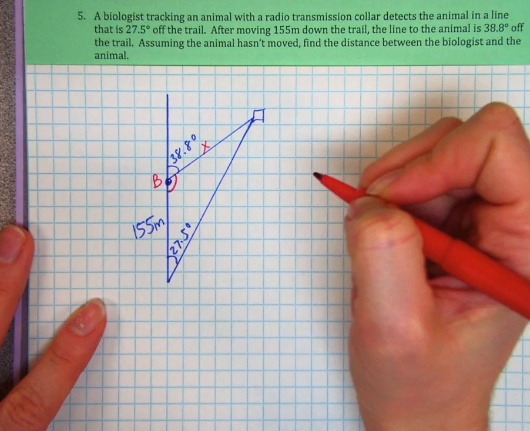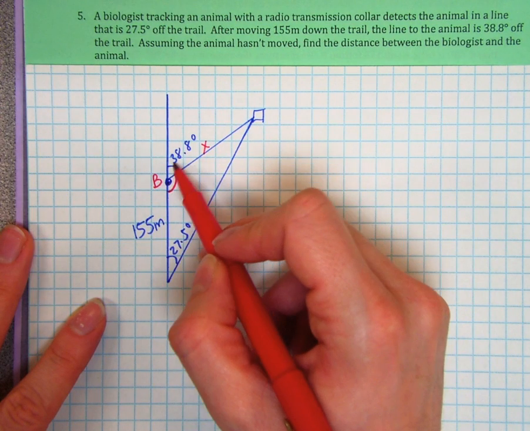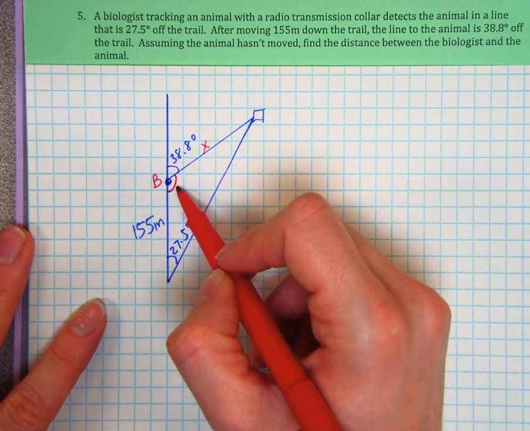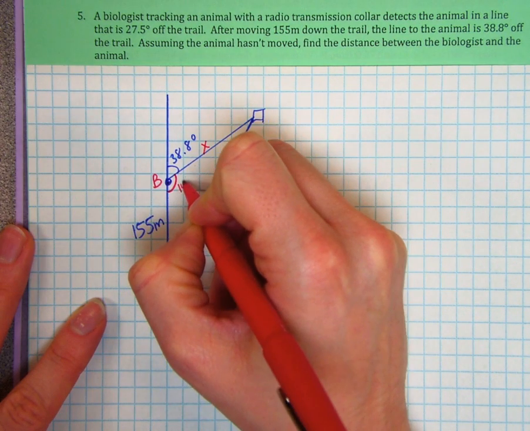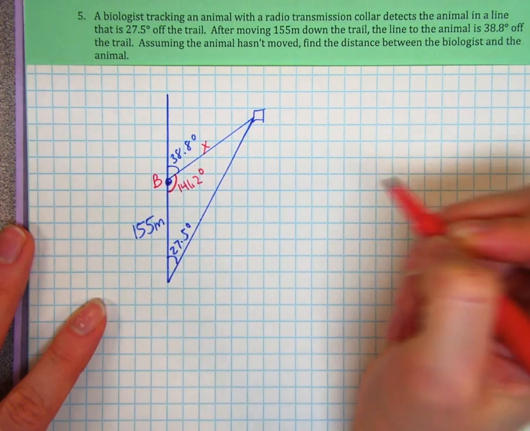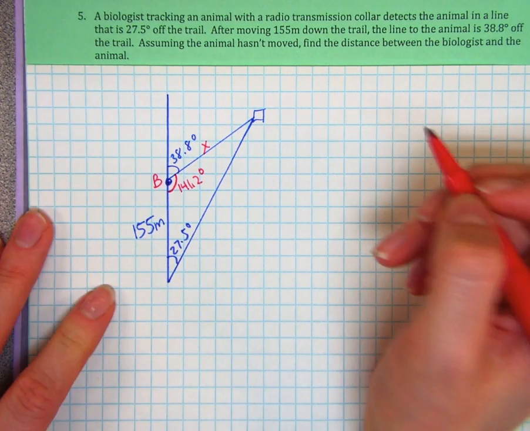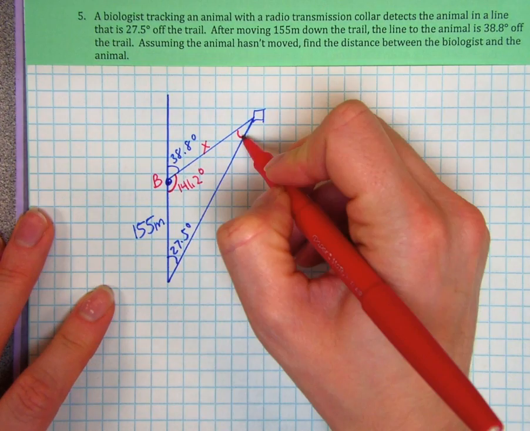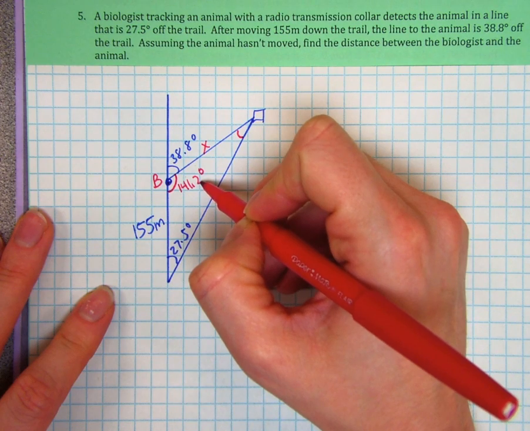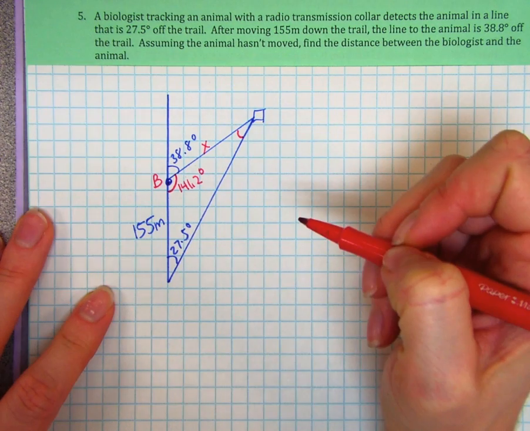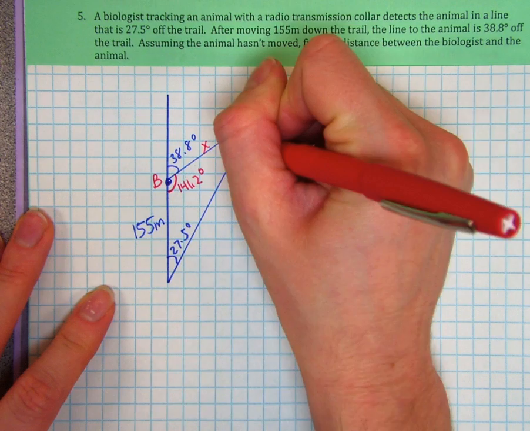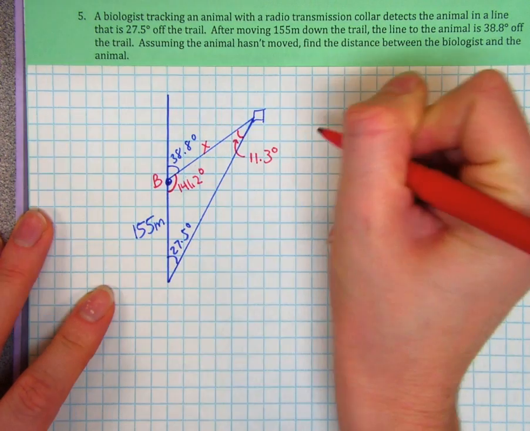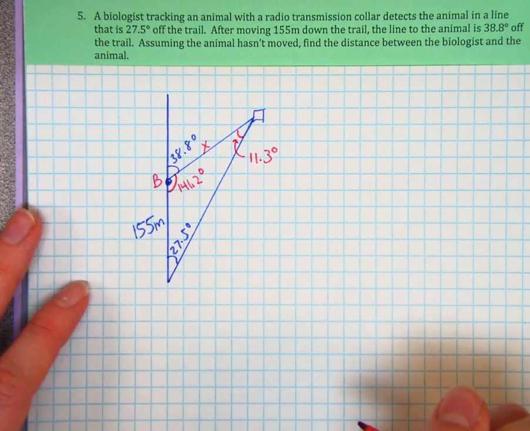Since we know the 38.8 degrees in this angle here, inside the triangle we have 141.2 degrees. And then finally, to get this third angle, we have 180 minus 141.2 minus 27.5, and we get 11.3 degrees inside that triangle.